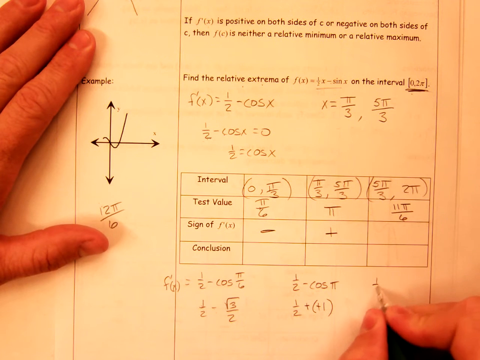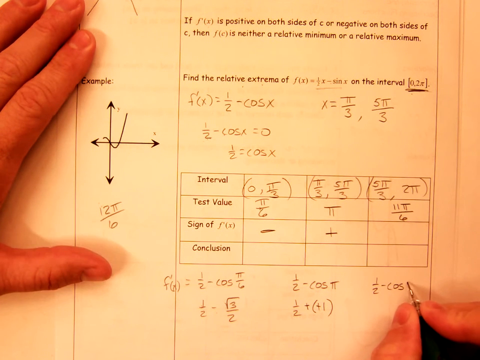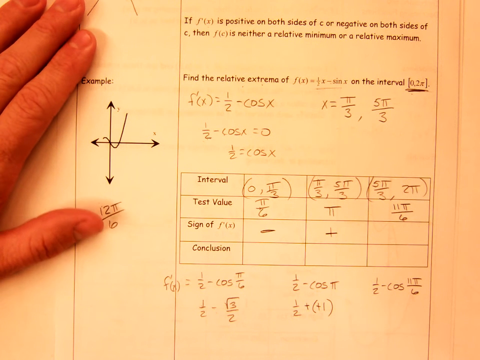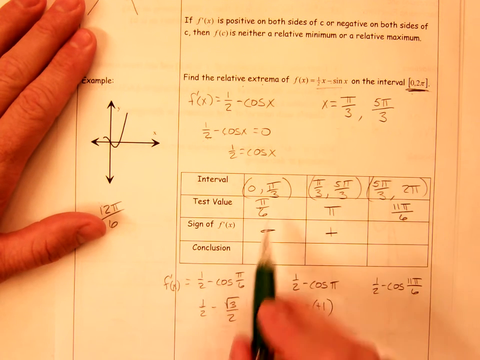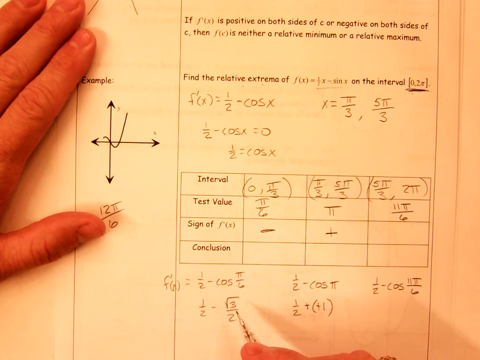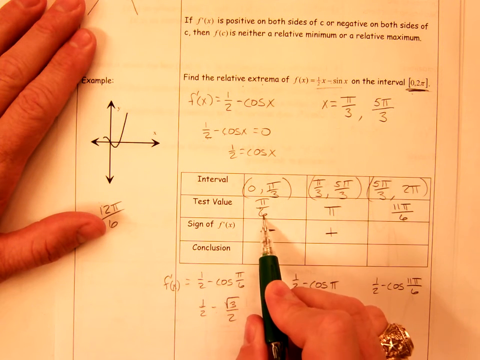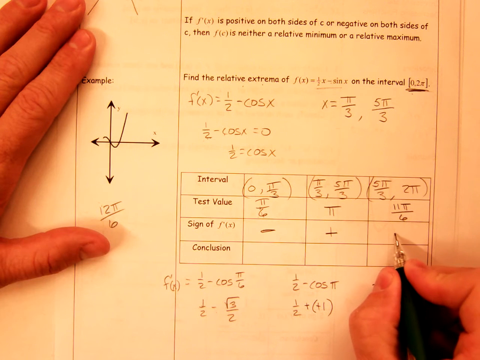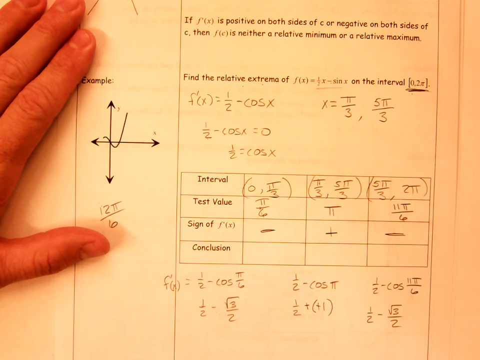1/2 minus cosine of 11 pi over 6. And what is 11 pi over 6 equal to? I picked that one for a reason. I picked it because it's a lot like this one, right? Pi over 6. And we've already said that they're all positive in that quadrant. So that means it's the same value as pi over 6. So 1/2 minus square root of 3 over 2. So what do I get? Negative.